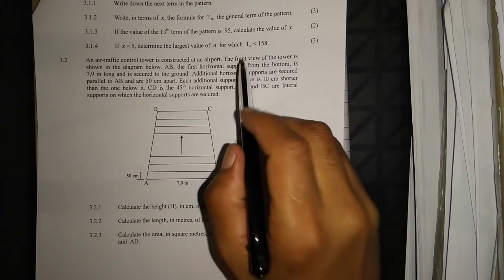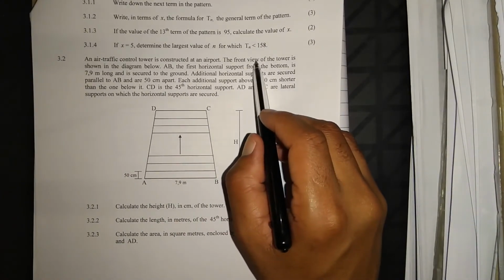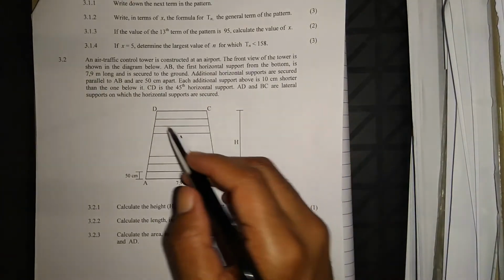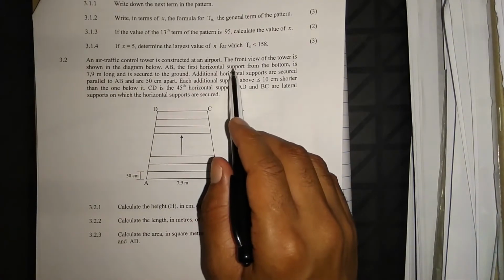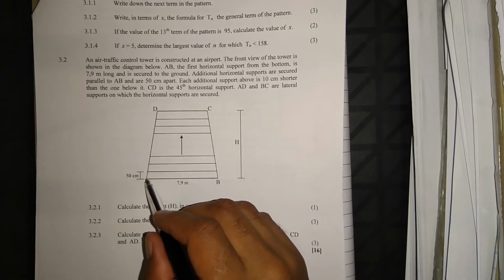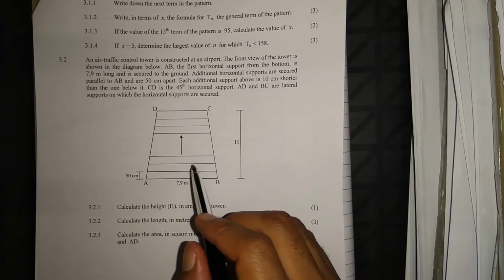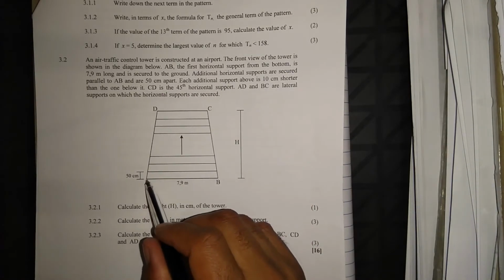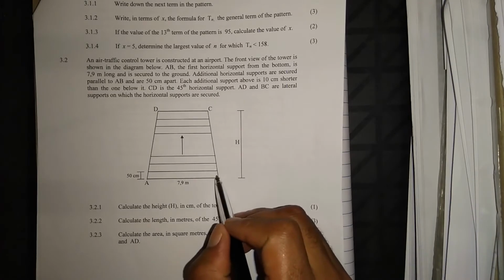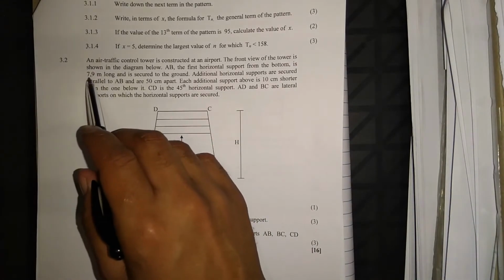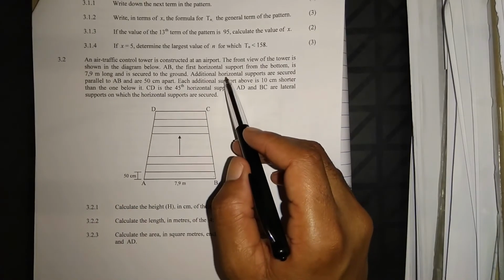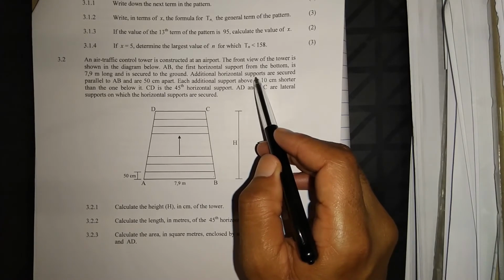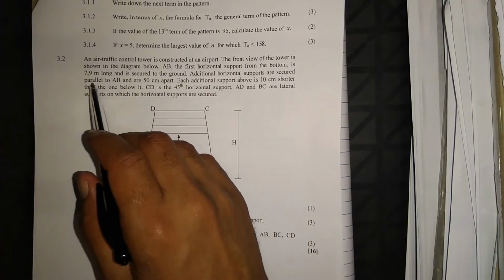So they say the front view of the tower is shown in the diagram below. So this is the tower they are talking about. AB is the horizontal support from the bottom. So this is the bottom of the tower, where a horizontal running from A all the way up to B is 7.9 meters long and is secured to the ground. And additional horizontal supports are secured parallel to AB.